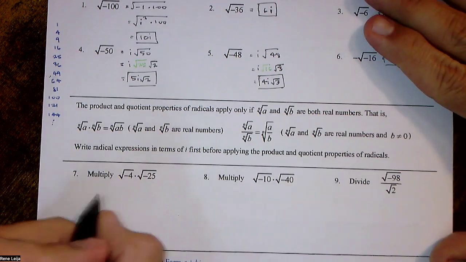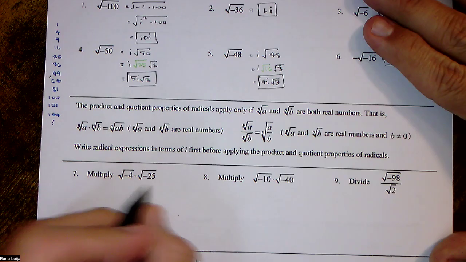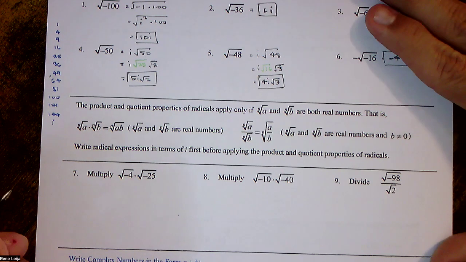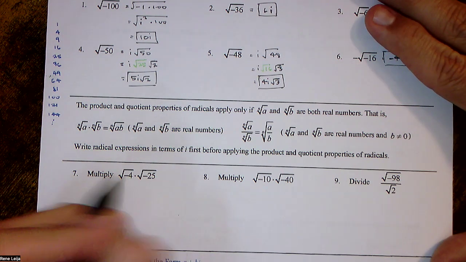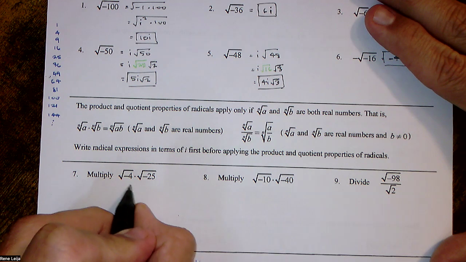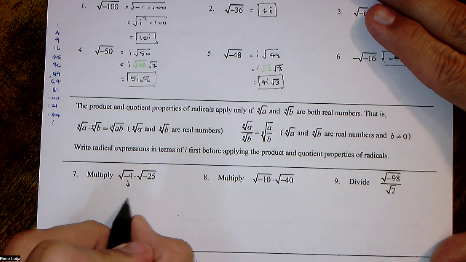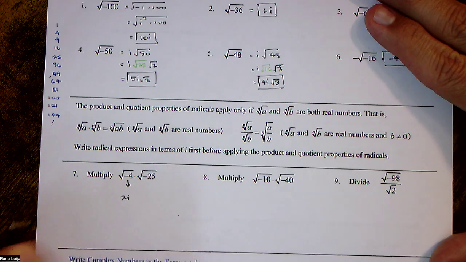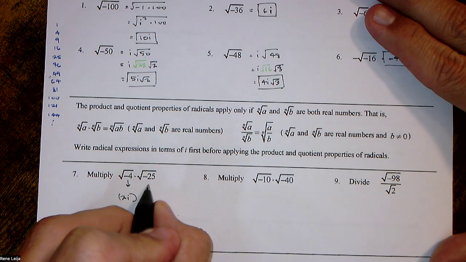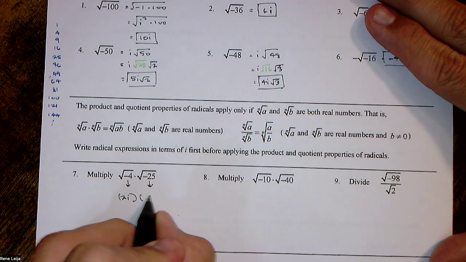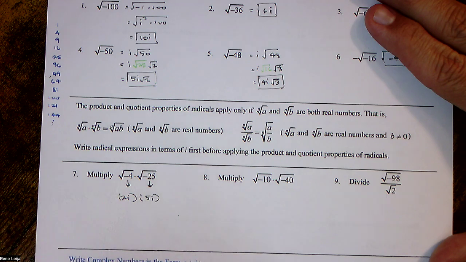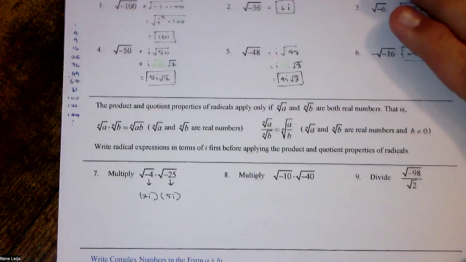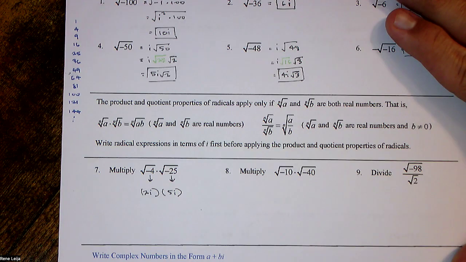Okay, so what I'm going to do first is for each one, I'm going to go ahead and take the negative sign. So inside, this will give me a 2i. This one is going to give me a 5i. Both of them are perfect squares and they both have negatives.